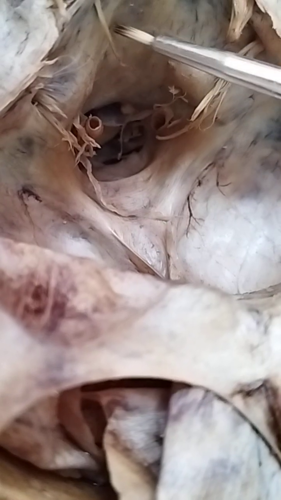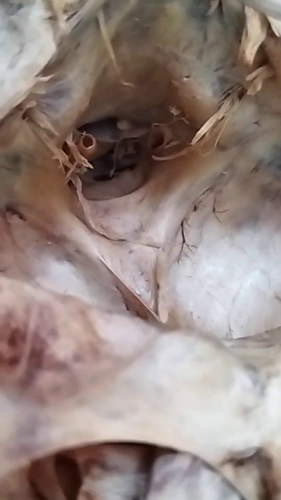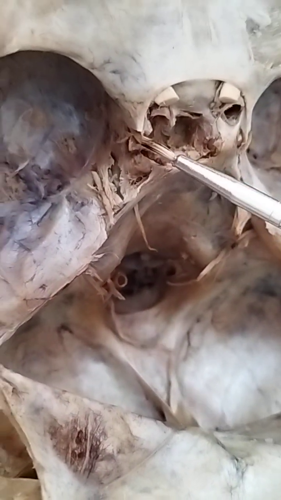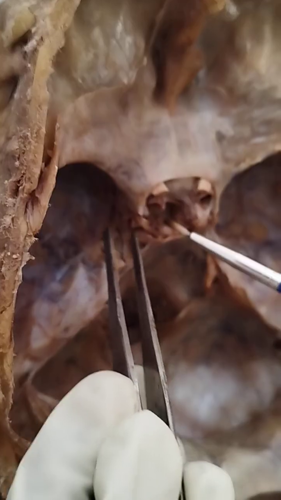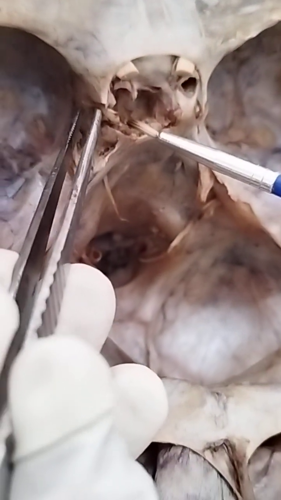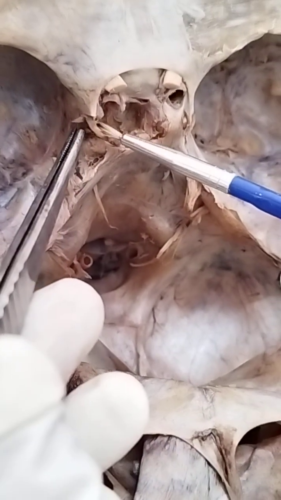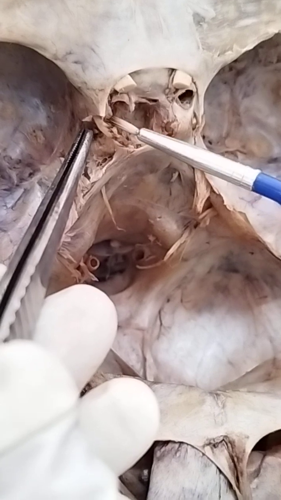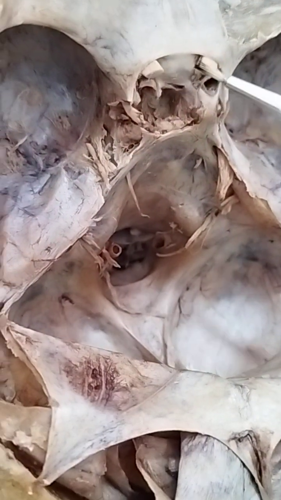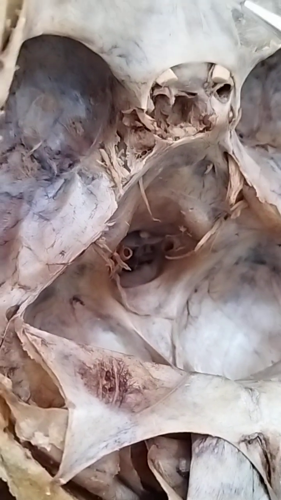This is the 6th cranial nerve. This is the 5th cranial nerve. The 4th is not visible here. This is the 3rd cranial nerve. See here, after lifting this. This is the 3rd cranial nerve. Now this is the 2nd cranial nerve, optic nerve. The first is not visible here.